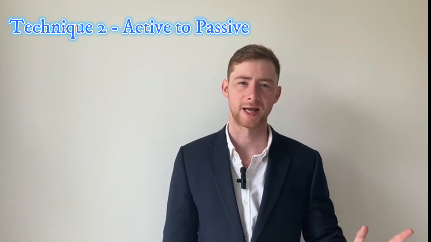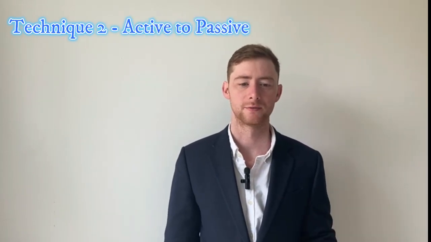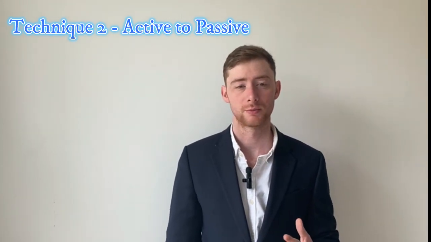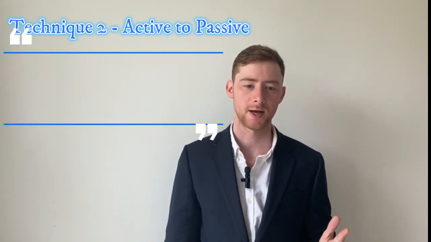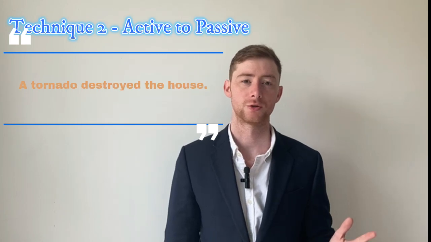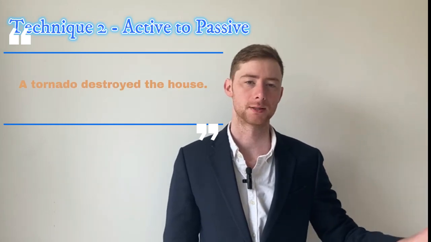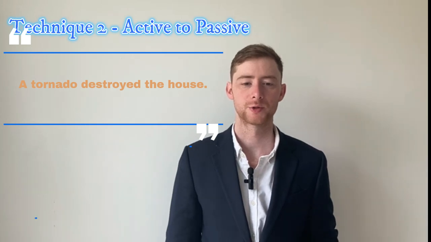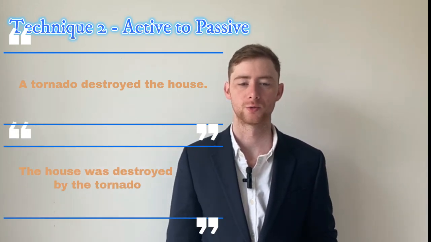Technique 2 is where you change the sentence from the active voice to the passive voice. So let's look at a short example. A tornado destroyed the house. We change it to the passive, so something is being done to the house, becomes the house was destroyed by a tornado.